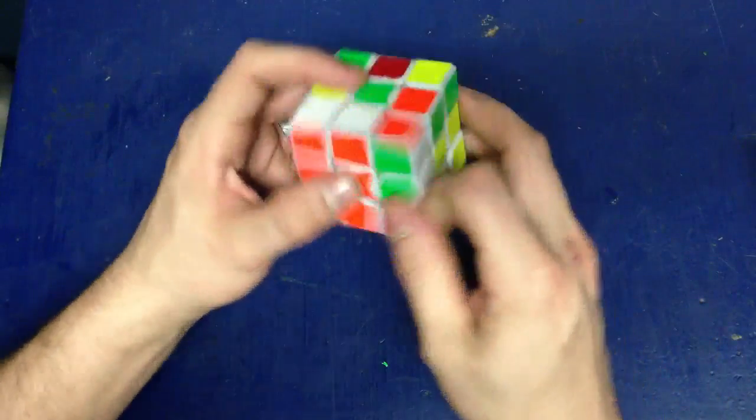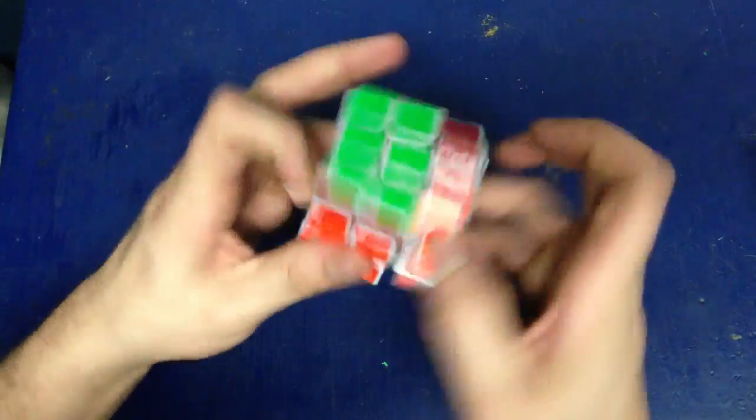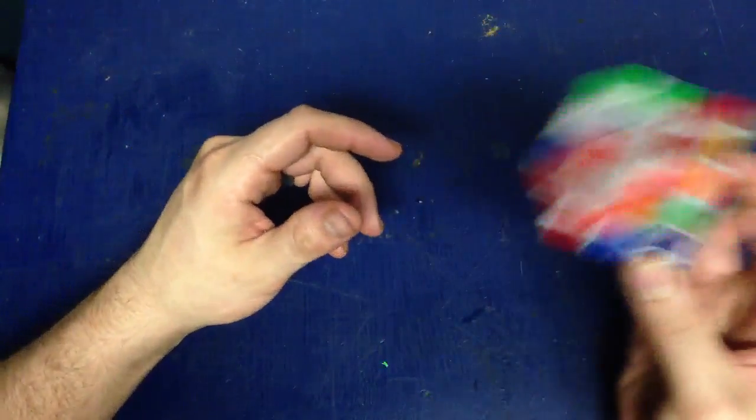I was working from trying to utilize both of those pieces together, or both of those blues together, because I noticed that the blue was the common shared side. So let's go ahead, try another one real quick.